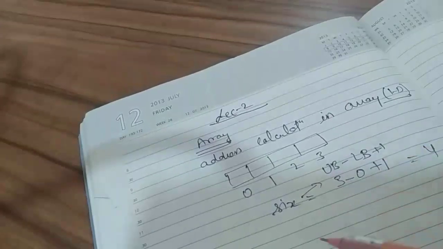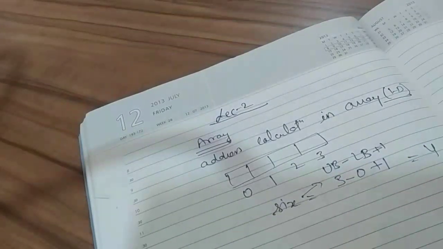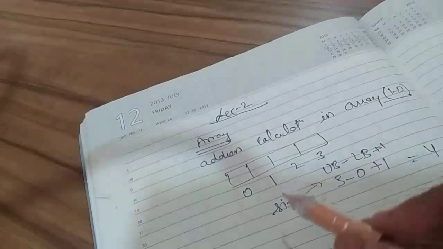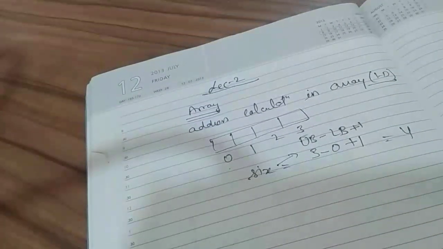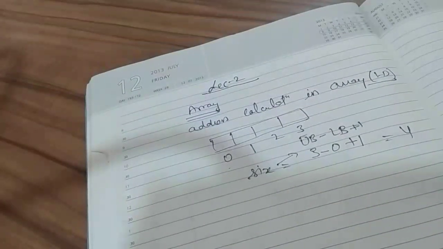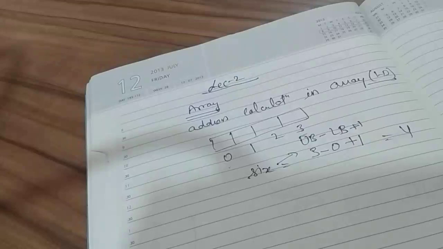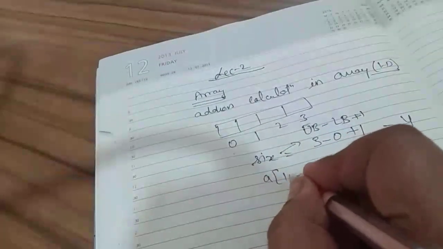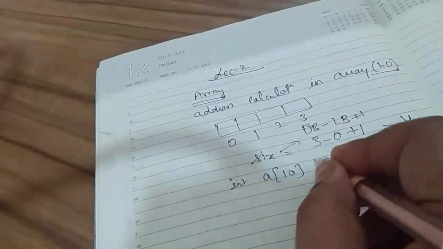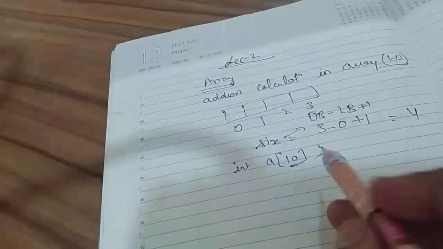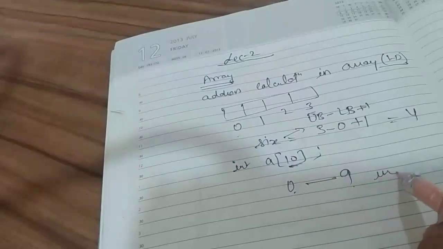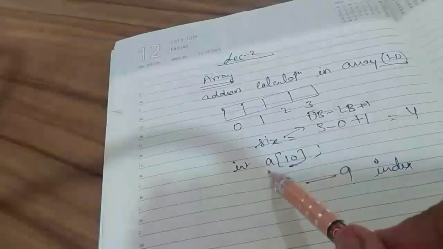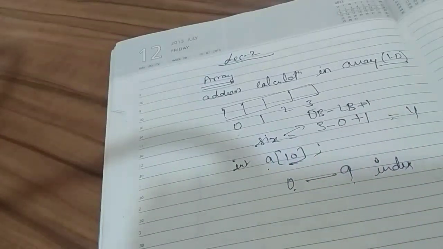So the size of this array is 4. It means 4 elements are stored in this particular array, and we know that upper bound is this quantity and lower bound is this quantity. This is the size of the array. We can declare it as a of 10. Let's suppose I am declaring int a of 10. That means 10 is the size of the array and the indexing will go from 0 to 9. So 0 to 9 are indexes, whereas 10 is the size of the array.